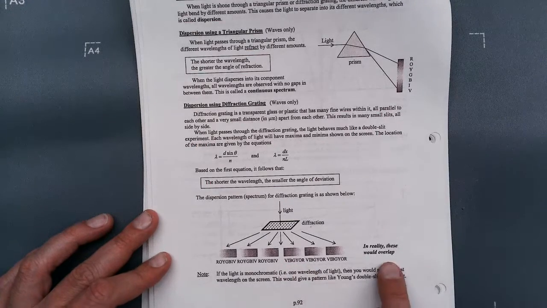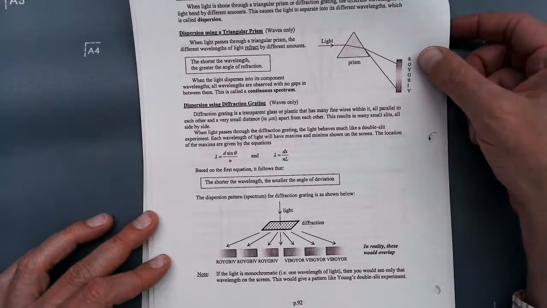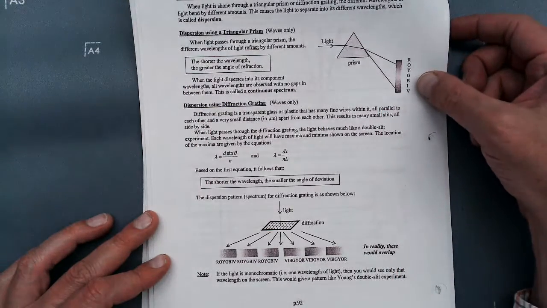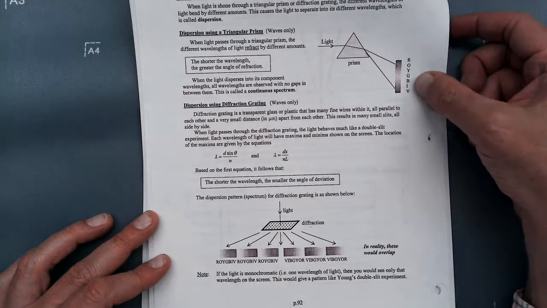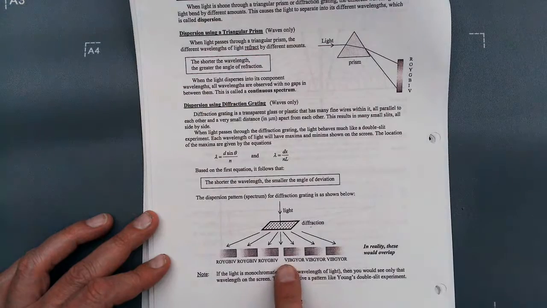Of course, in reality, these would overlap. But in terms of diffraction and refraction, you notice it's the opposite order. Red to violet, refracting the least, refracting the most for violet. And then for diffraction, violet diffracting the least and red diffracting the most.